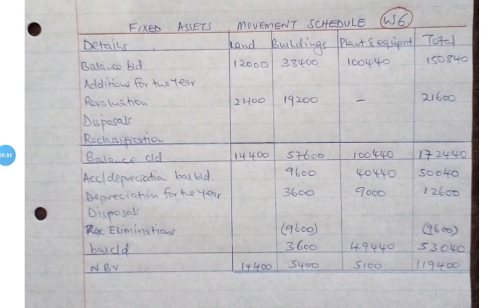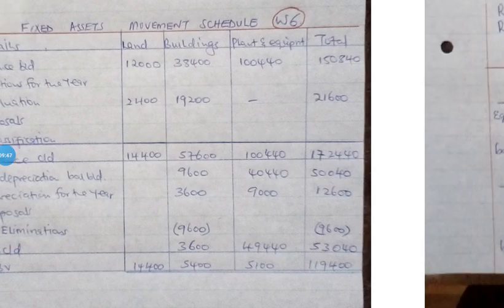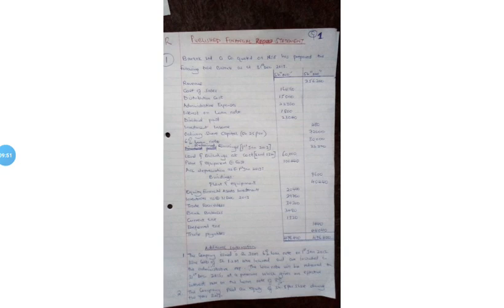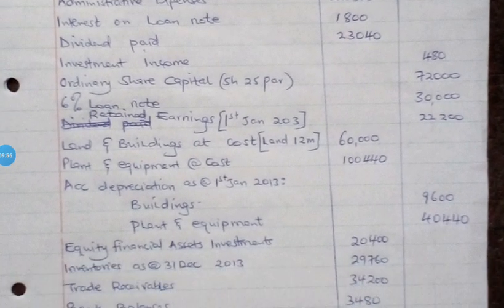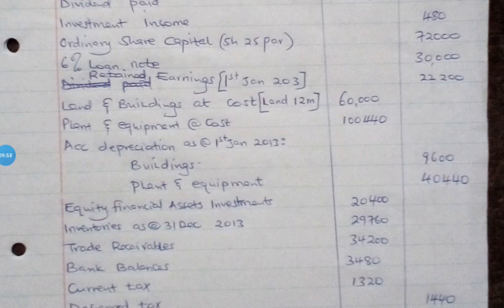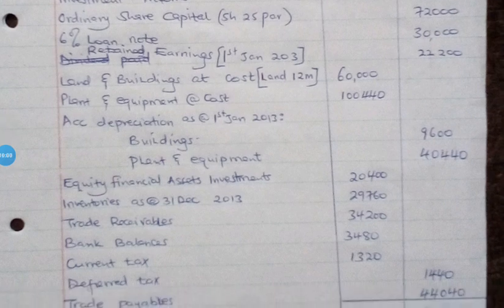If you go to our question, our trial balance, you will get the accumulated depreciation figure as at 1st January 2013.